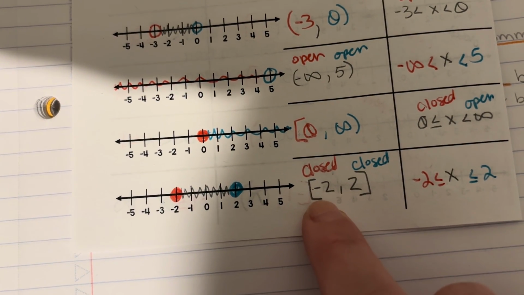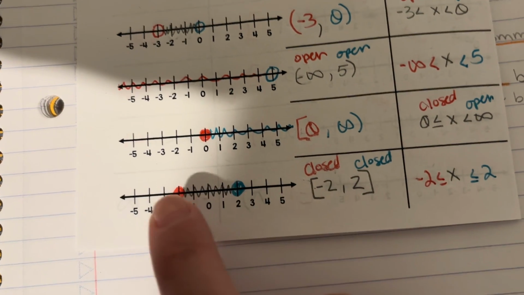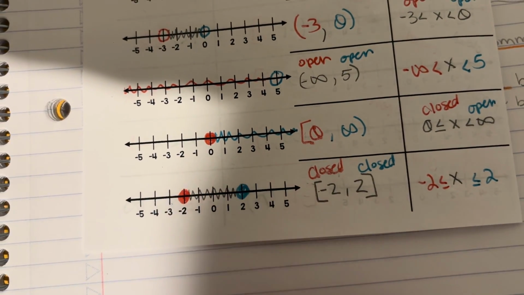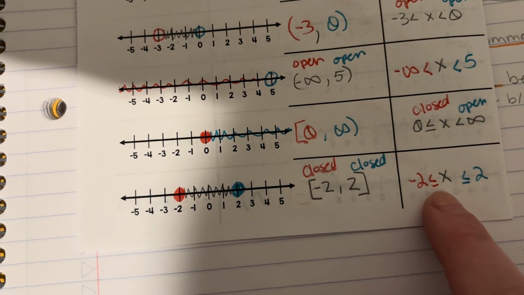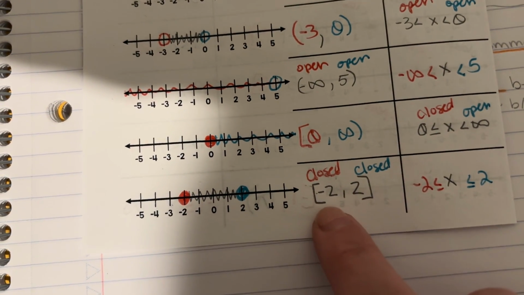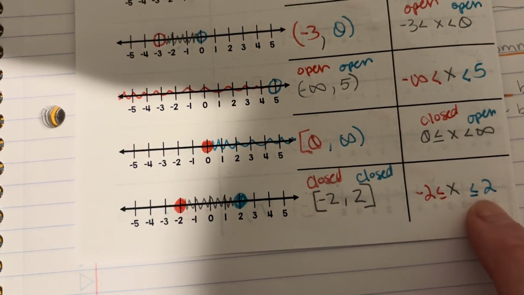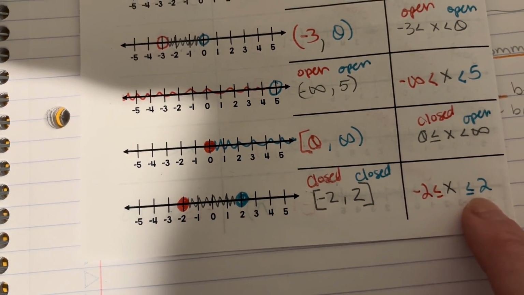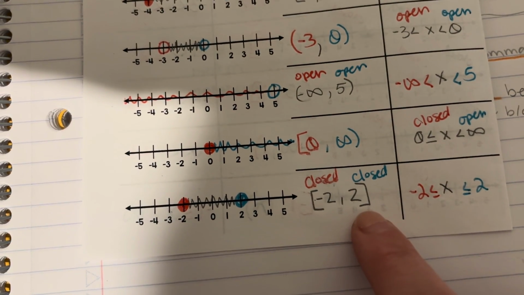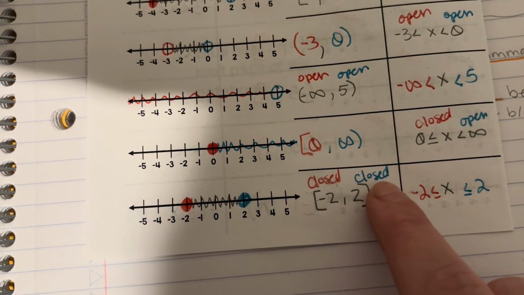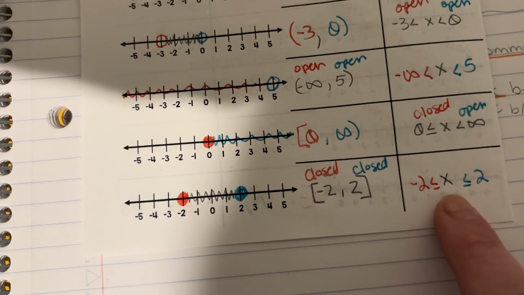-2 has a square bracket, which means it's closed, and this 2 also has a square bracket, so it's closed. So both of these are going to be closed dots with shades in between. When we write this out, we got -2 with a less than or equal to sign because we're talking about something that's closed, and that's from this square bracket. And then the same thing with the 2, we use the mouth with the half equal sign, or the less than or greater to symbol. And with the square bracket, making it closed for that dot, don't forget there's an X in between for inequalities.